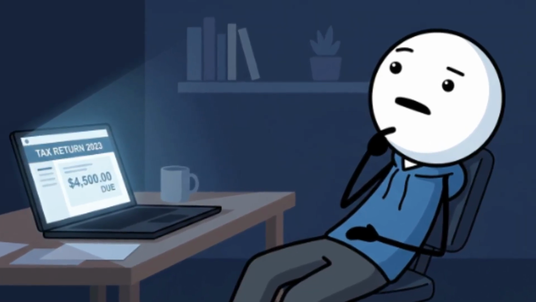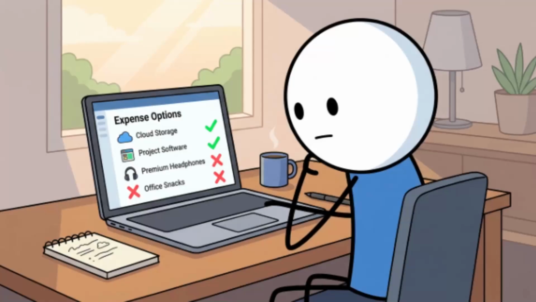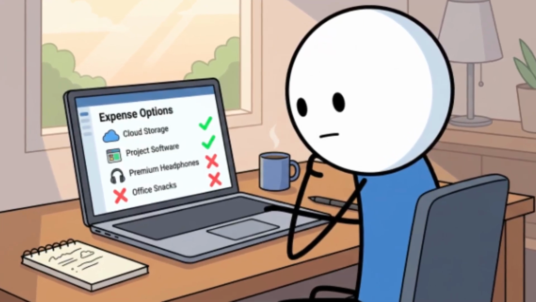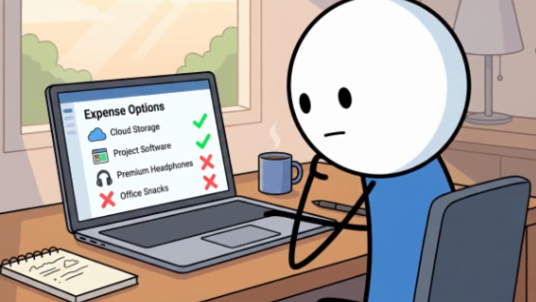Swagbucks is broader and more flexible. KashKick is simpler and more direct. The better choice depends on whether you value variety or speed of decision-making.